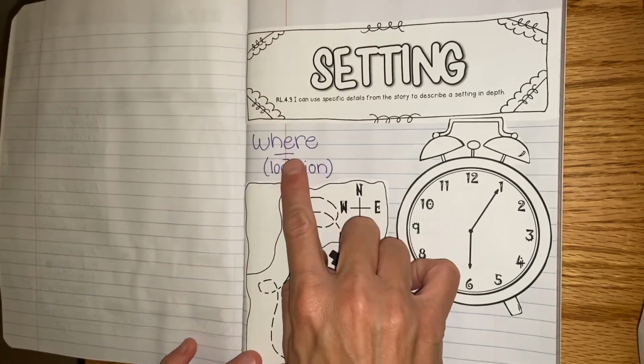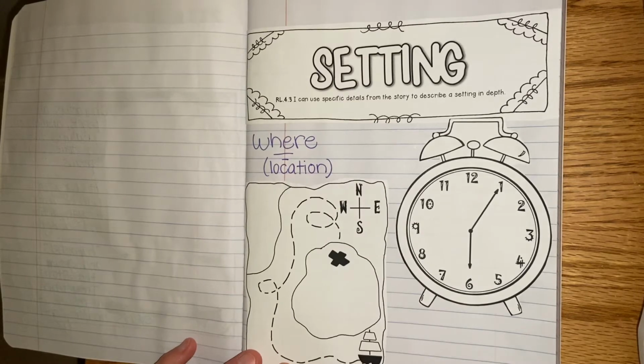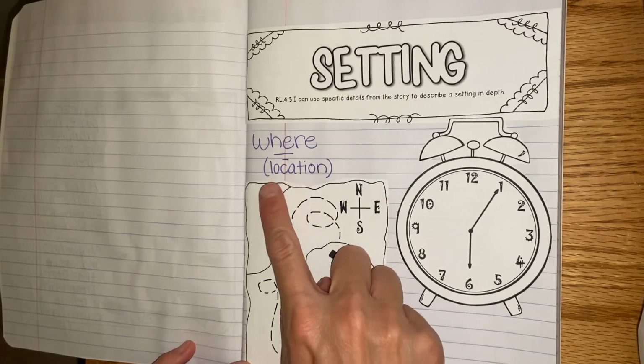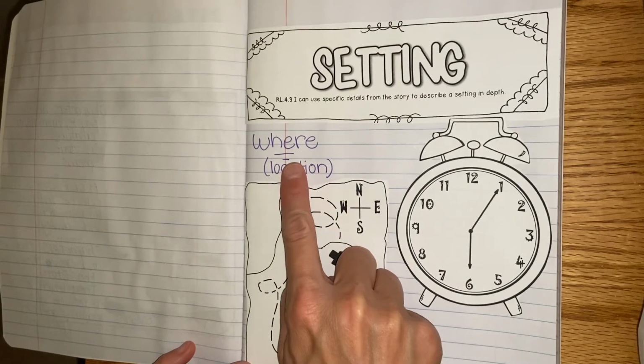So the where could be a room in the house. It could be a city or a town. It could be a planet. Remember, we're in fiction, so these can be made up places. So it could be the castle at Hogwarts. It could be Alice in Wonderland. It could be at the palace. So anything that refers to where your story is taking place.